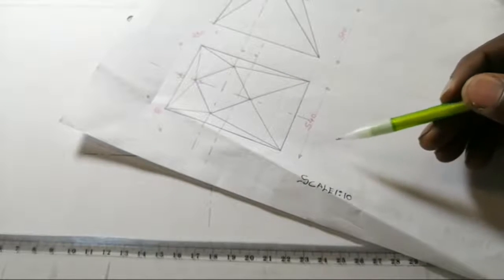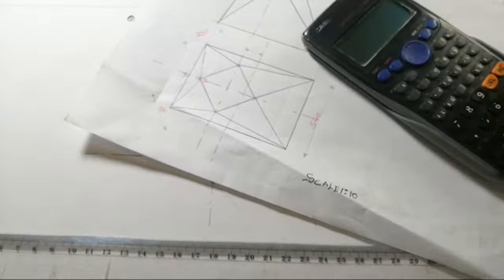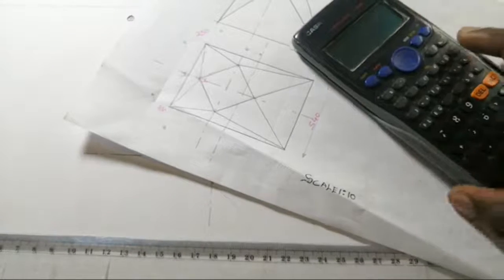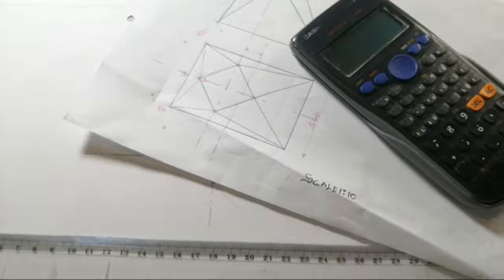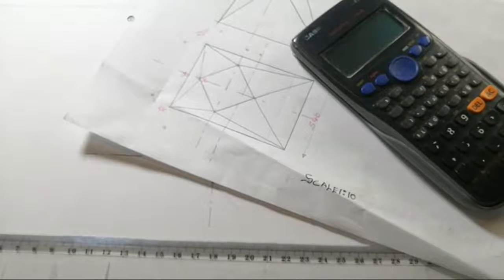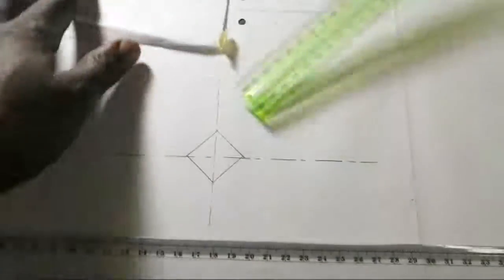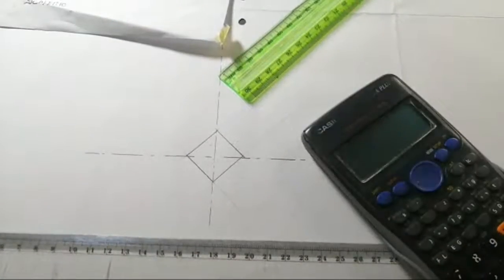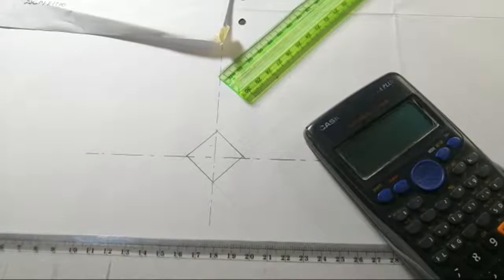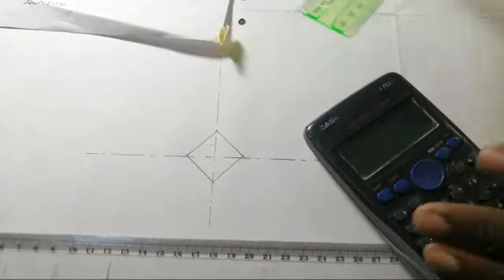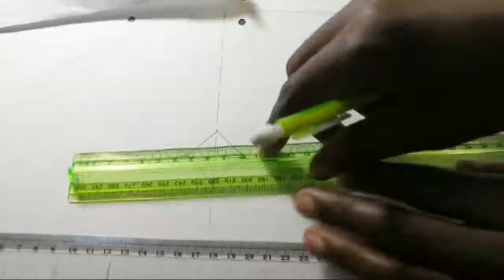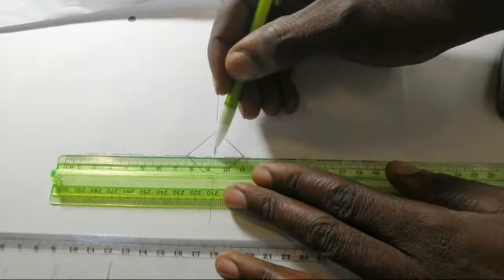540 divided by the scale. 540 divided by 10. How much is it? 54. So 54 divided by 2, you are getting 27. So let me get an exact point here.